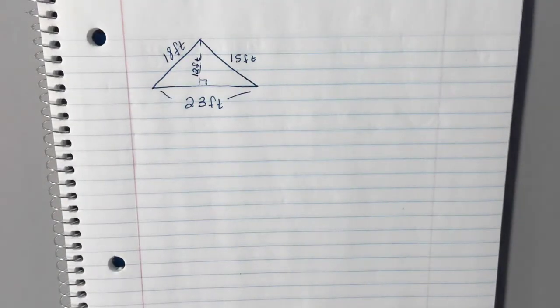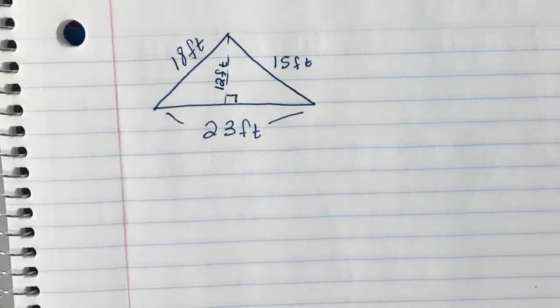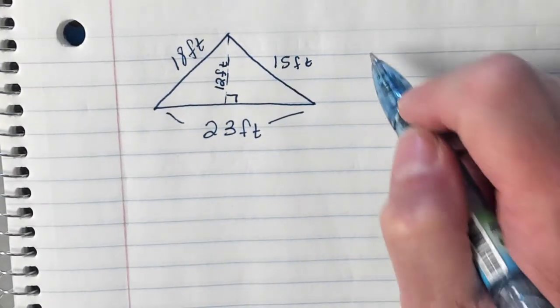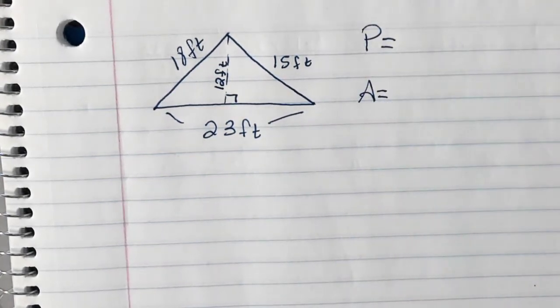So I've got a lot of stuff going on in this one. I'm going to zoom in so you can see the numbers a little bit better. There are 2 things I want us to find: perimeter and area.